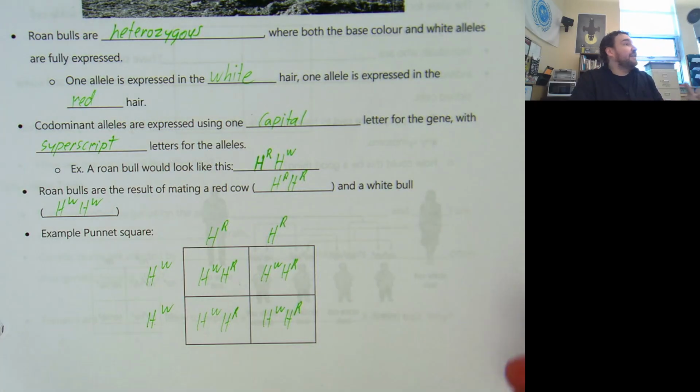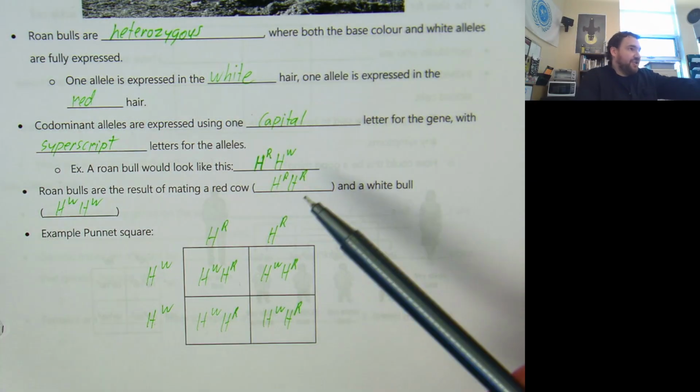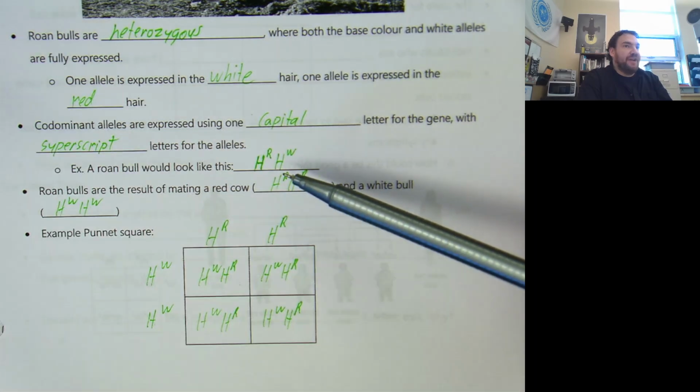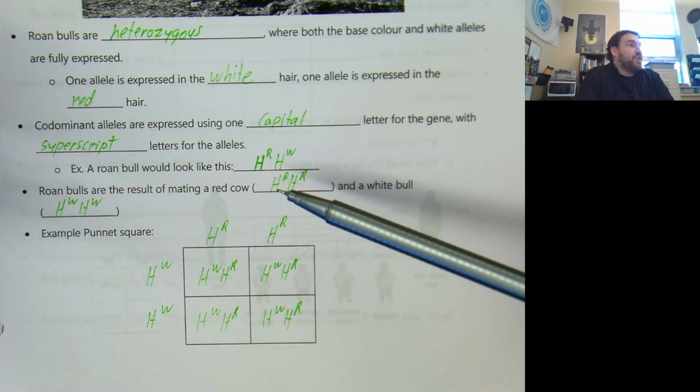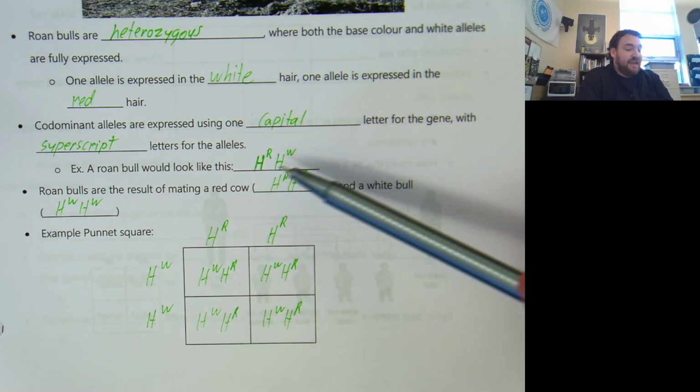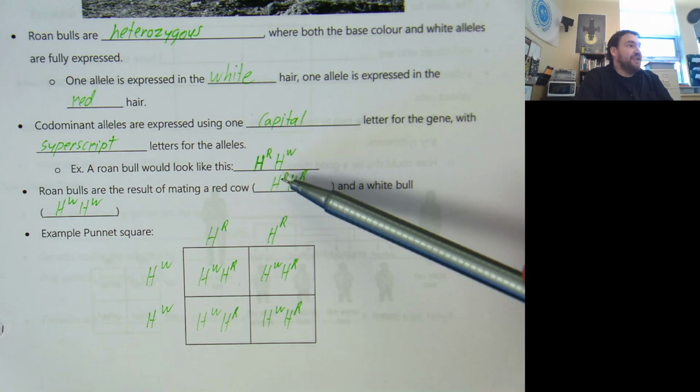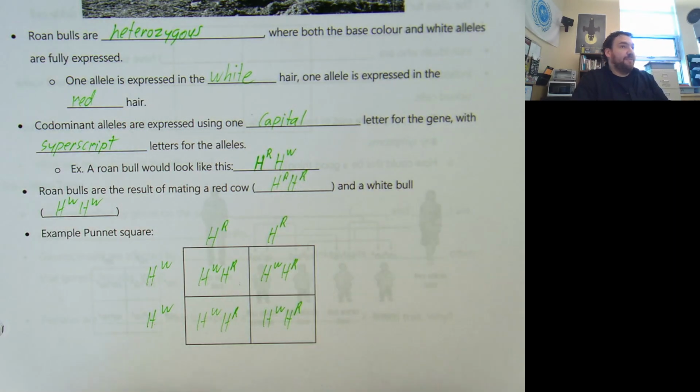Then we wouldn't have a superscript. It would just be little h. If there would be a recessive trait in, so good question. What if there was a recessive trait that got in here? I don't know. If red and white are both dominant, maybe there's a third color that shows up as a recessive. It would just show up as a lowercase h. We wouldn't also have the superscript there.